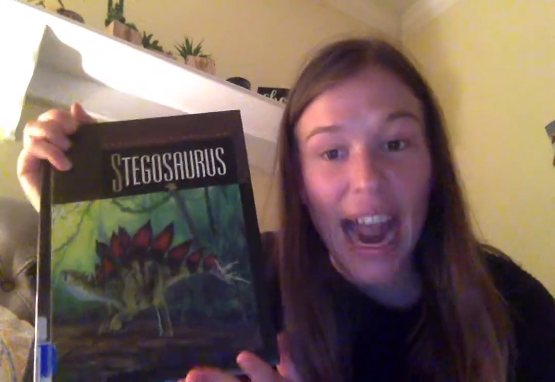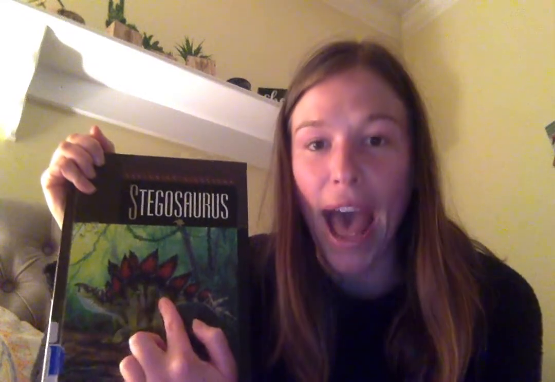So if you've ever seen maybe Jurassic Park or any sort of dinosaur show, and you've seen that these dinosaurs have these plates, is what they're calling them, on the back of their back, we're going to find out why these Stegosaurus have them. And we're going to see some text features along the way since this is a nonfiction text.